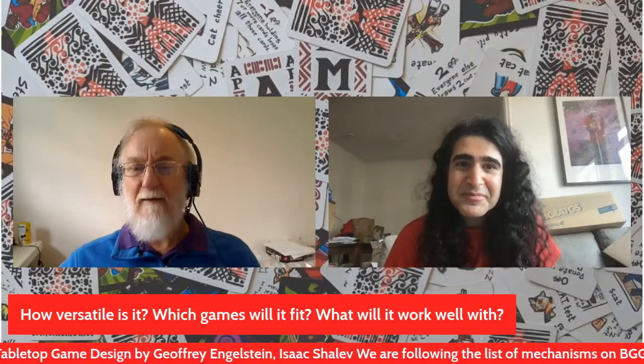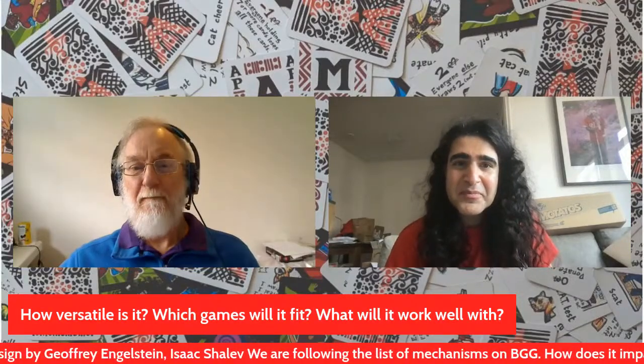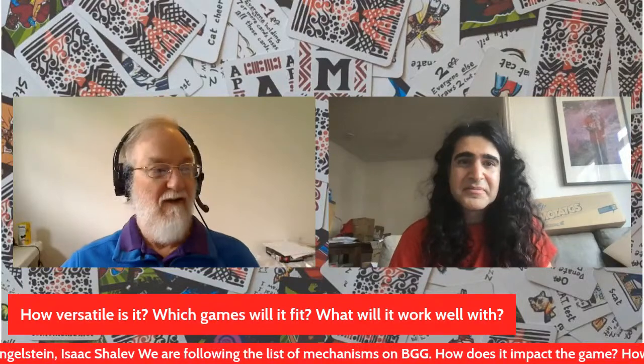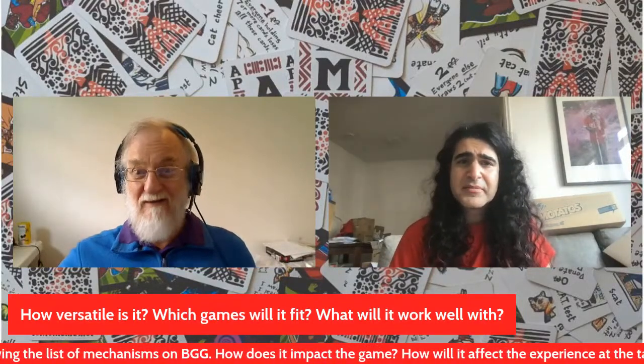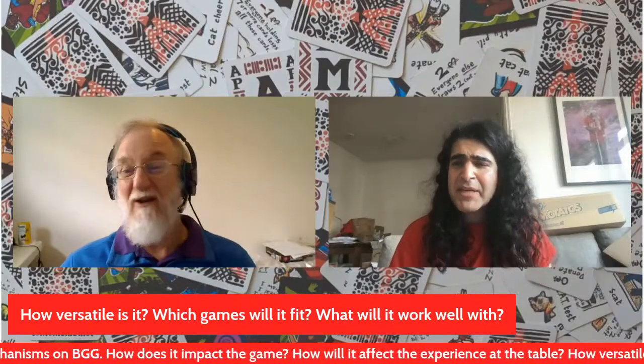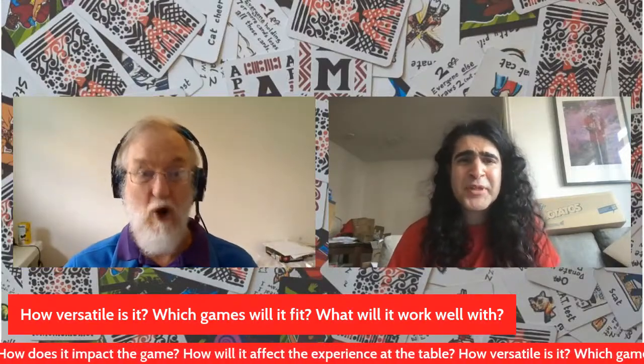I think we're saying that player decisions must impact how this works. Otherwise, why is it there, really? Otherwise it would be just random. We want it to be not random.